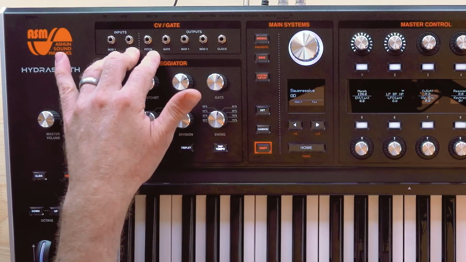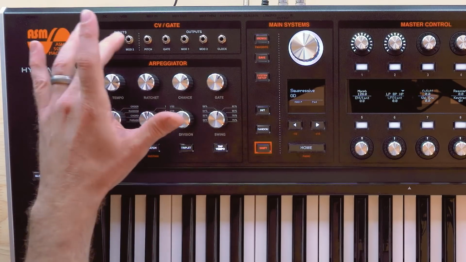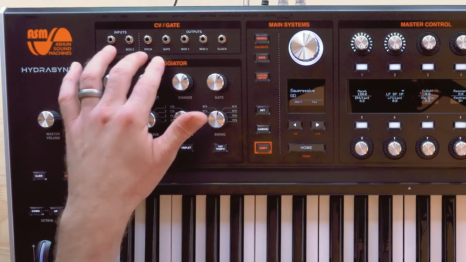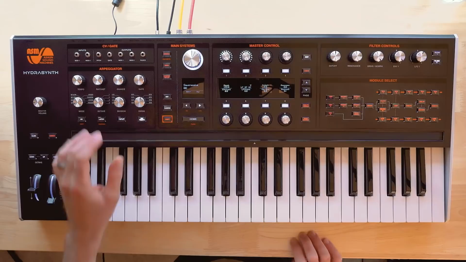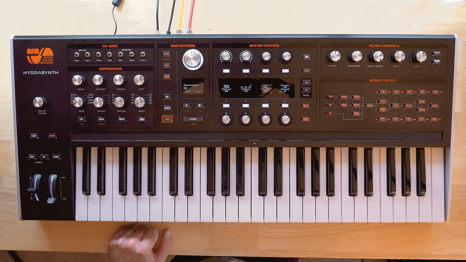It also has CV and gate. We have a mod 1 and mod 2 for inputs, and then we have 2 mods, a clock, and pitch and gate out, which is really, really cool. I also have the Hydrasynth desktop over on my modular station, and I plan on integrating it with the modular system and seeing what it can do over there. We'll talk about that a little bit too.